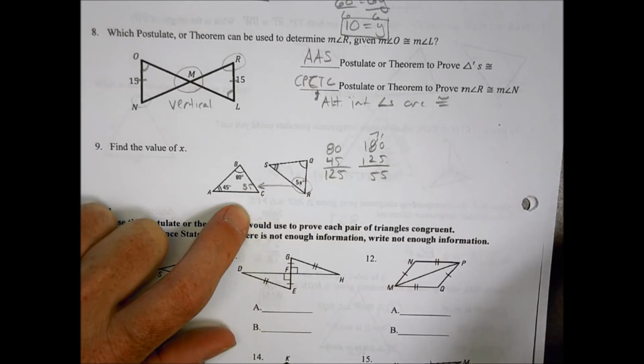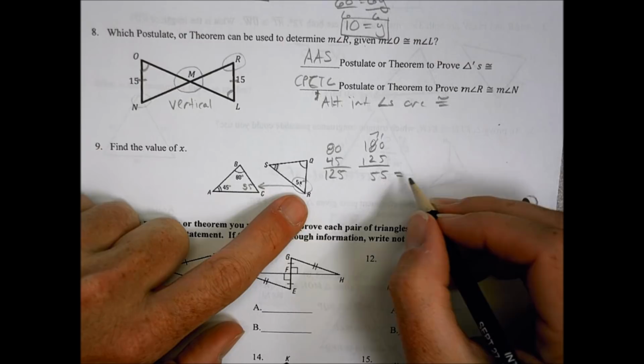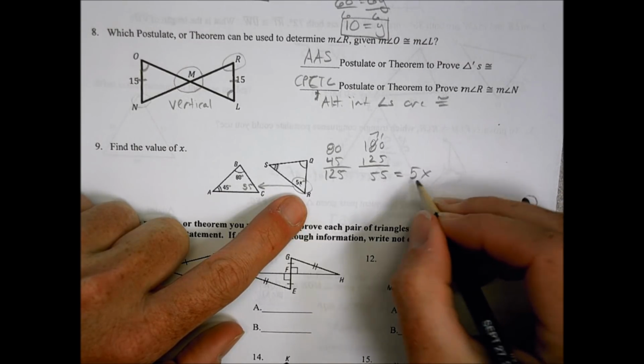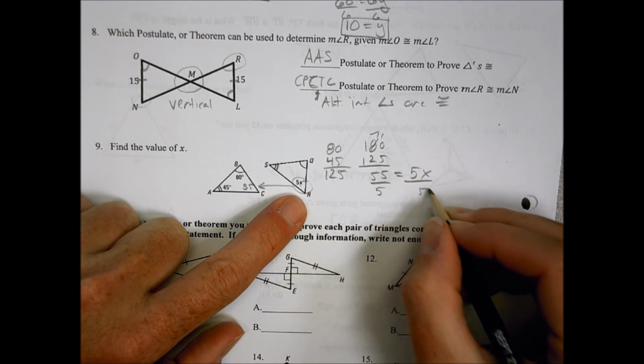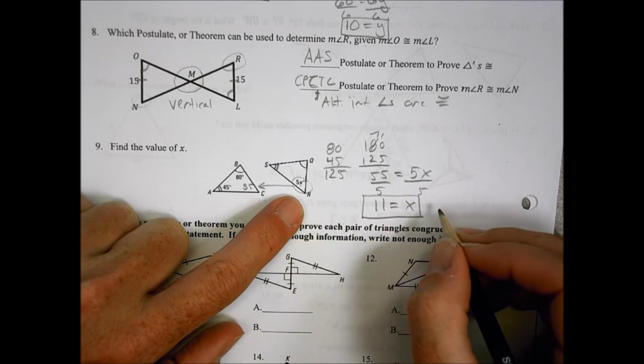I need to find the value of x. So 55, I'm going to set it equal to the corresponding angle here, 5x. I'll divide both sides by 5, and we have 11 equals x. So my value for x is going to be equal to 11.